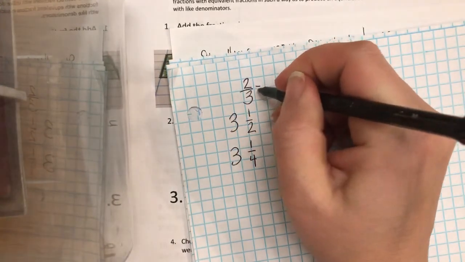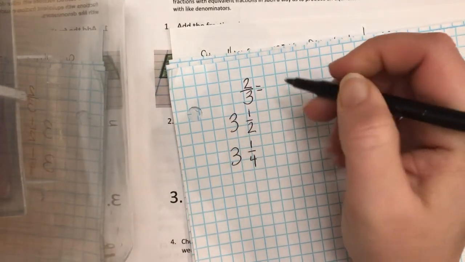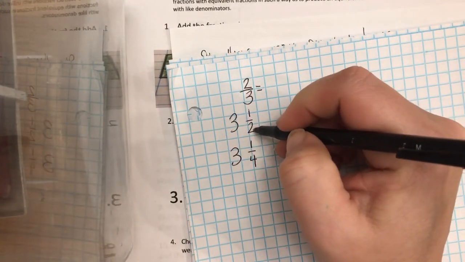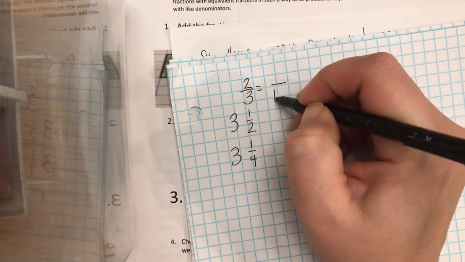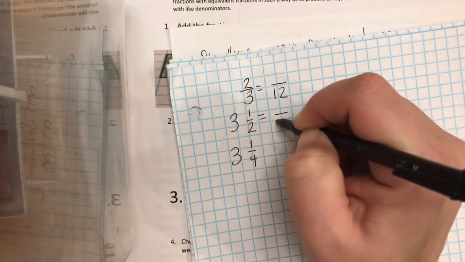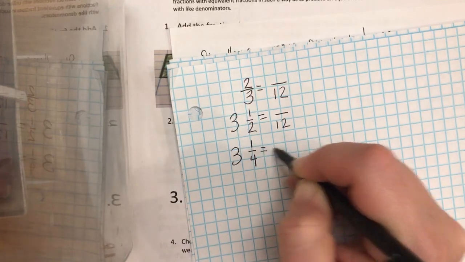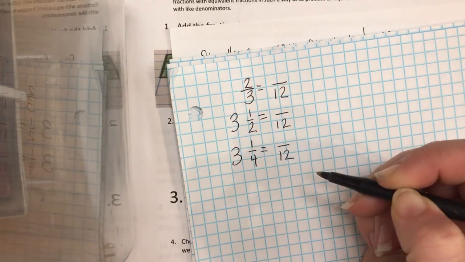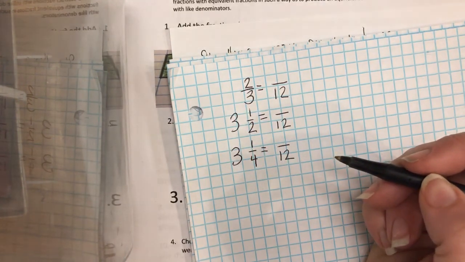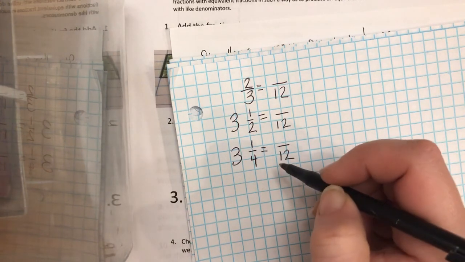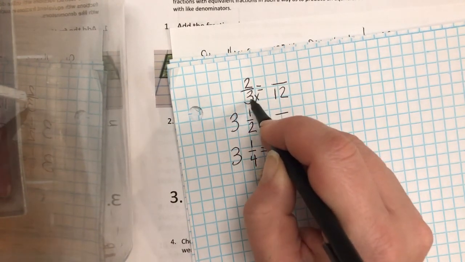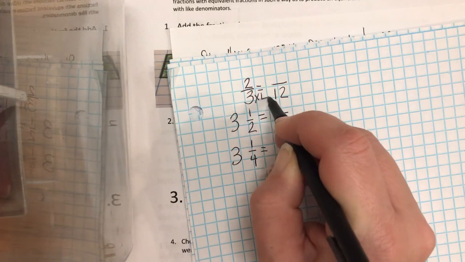These are all factors of, well, 3 times 4 is 12. And I know 2 can also get to 12. Its fact family will get me to 12. So I'm going to use 12 as a common denominator. We've been practicing factors all year long so that this will be easier. 3, what do I do to 3 to get to 12? Times 4.